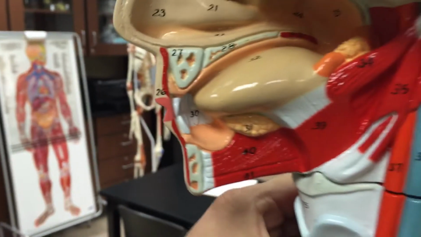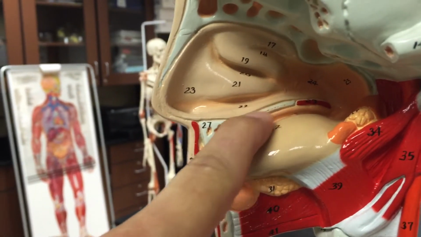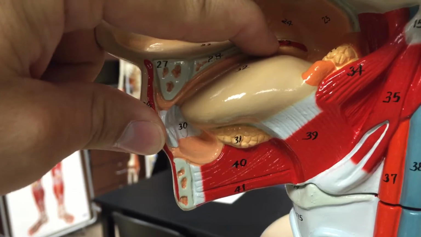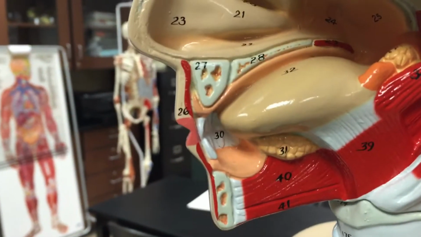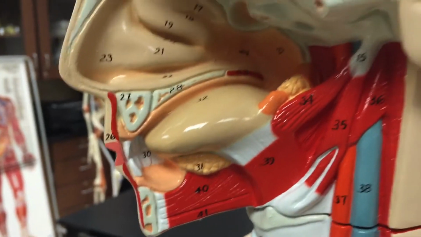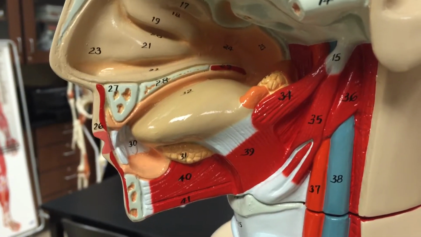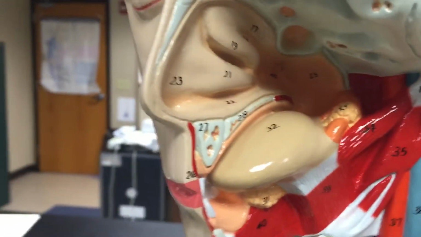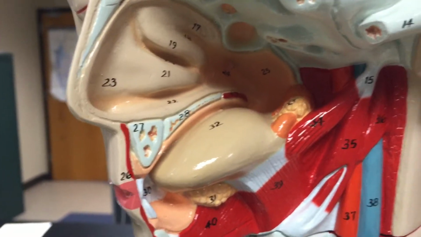But the roof of the mouth here, we can see from the side here, 27 and 28 make up the bones that form the hard palate. 29 is the soft palate, and not labeled, but extending down from the soft palate is our uvula, that little hanging down ball structure in the back of our throat. Here, this looks like a gland, but that is a tonsil, the palatine tonsils, as we see.